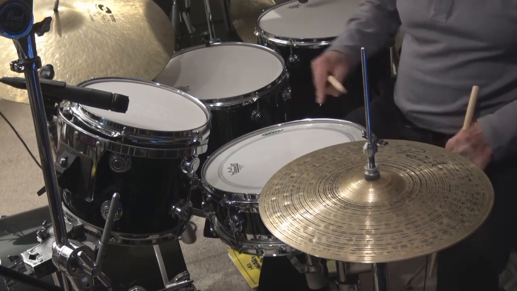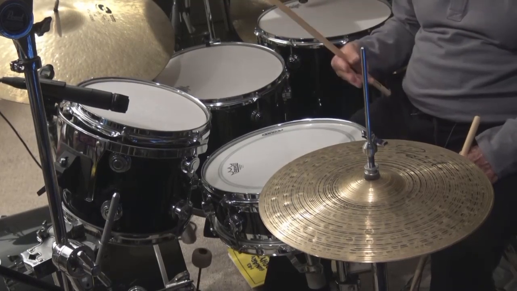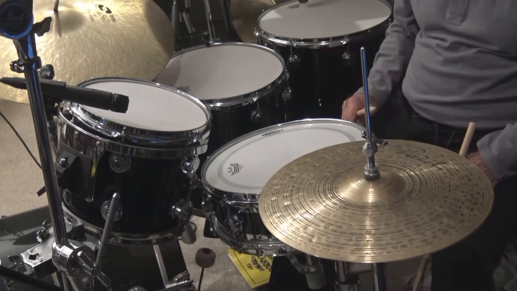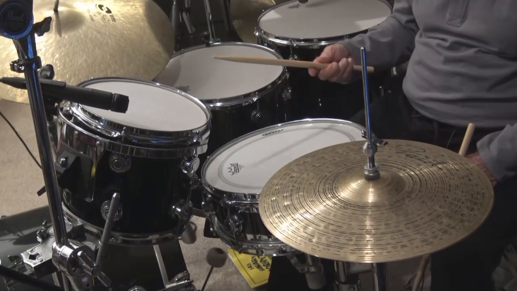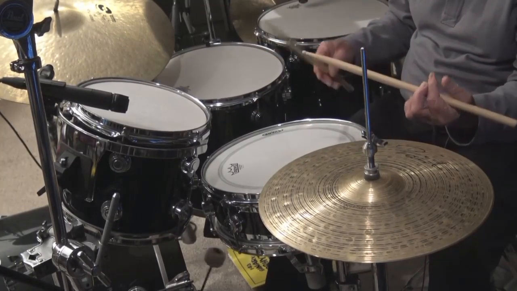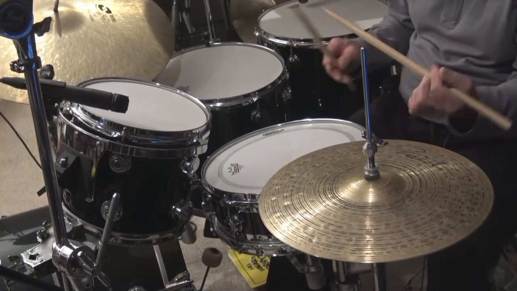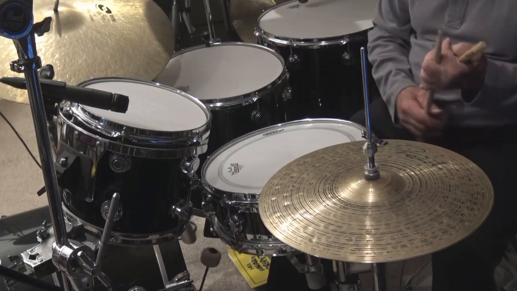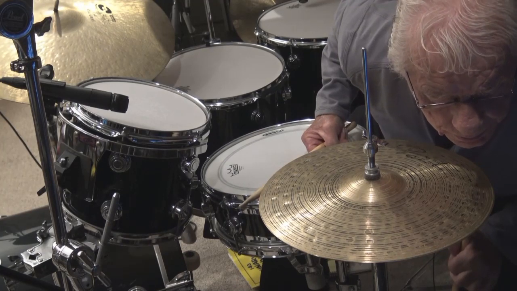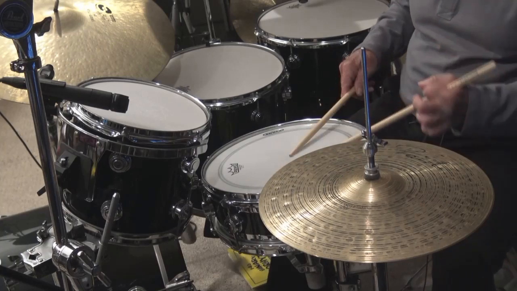Okay, so now we're doing the quarter note. I'm counting 1 and 2 and 3 and 4. That's my pulse. That's 1 against nothing. Now I'm going to do 2 against 1, which would be 1 and 2, 3 and 4, 1 and 2 and 3 and 4. So that's 1 against 2. Okay? Good.